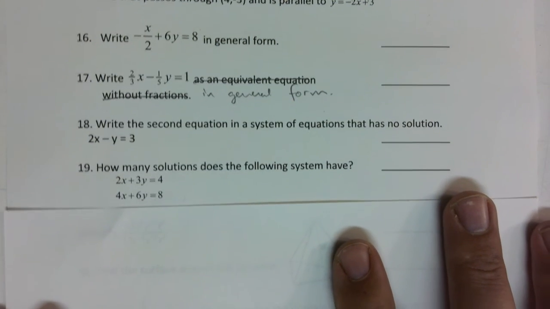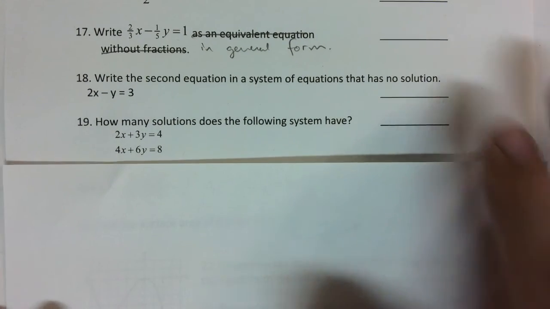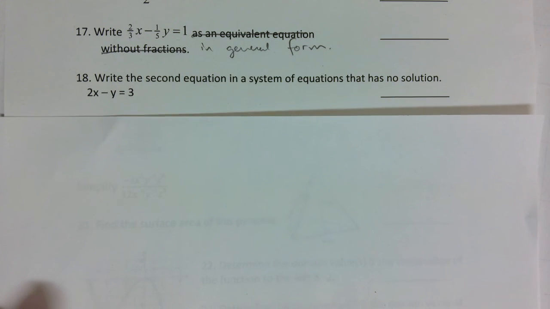18 and 19. Okay. 18 says write the second equation in a system. Let's do 18 only for now. Write the second equation. So just write me a second equation, okay, that would have no solution.